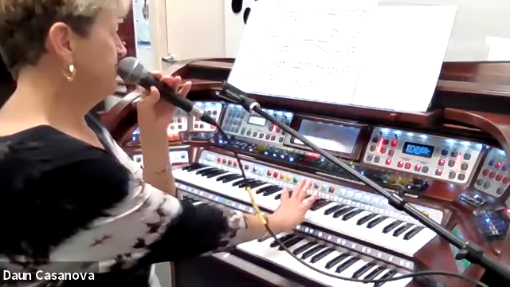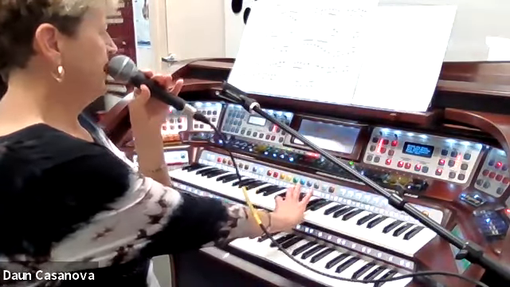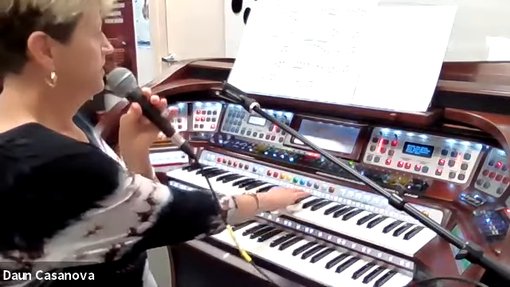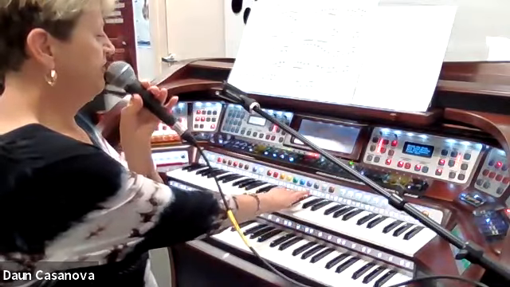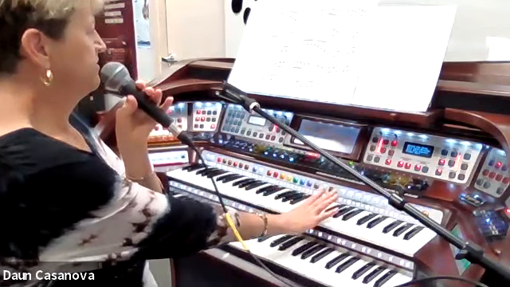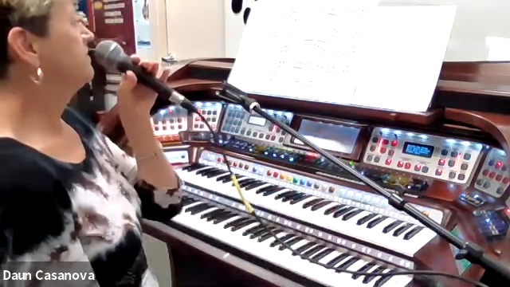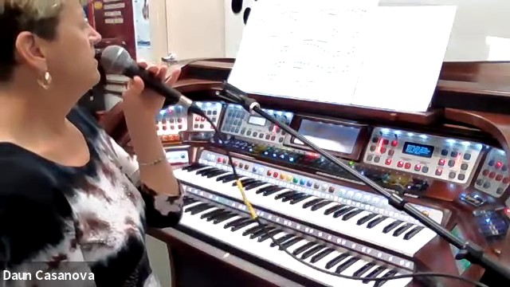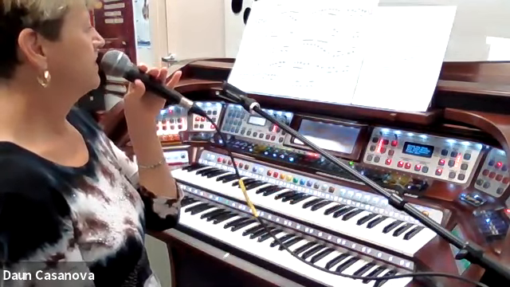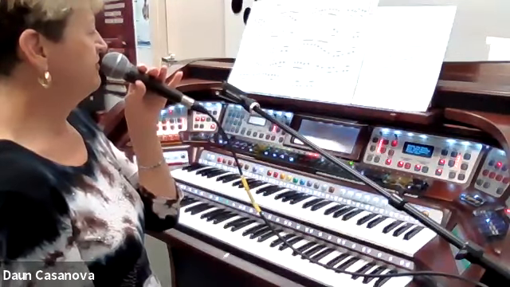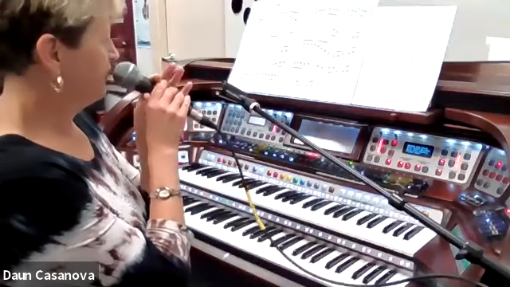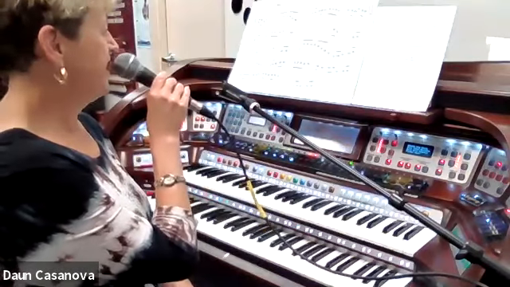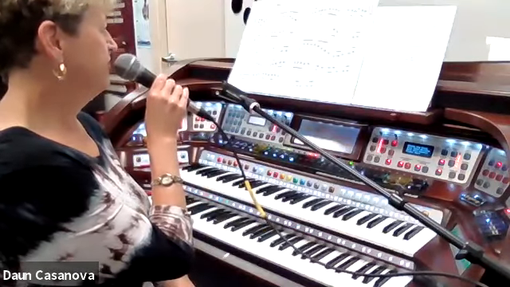Thumb on D, cross over the 2 to the A, then 3 on the B flat, then tuck that thumb right back under. F2, A3, C5, C5, C5, B flat 4, C5, B flat 4.